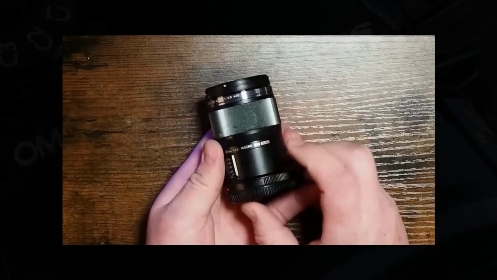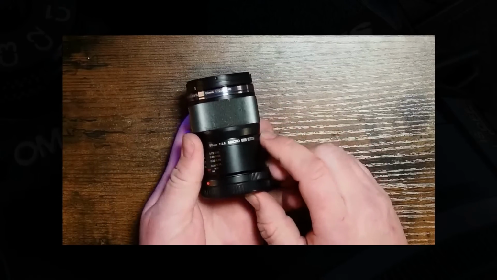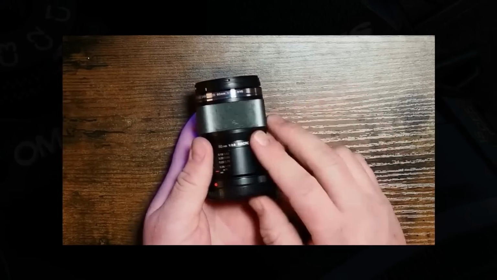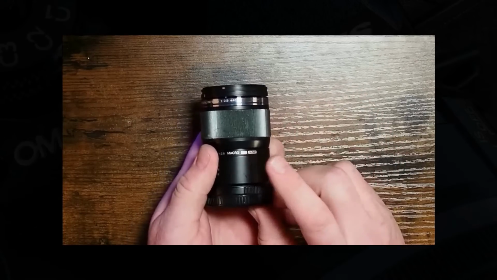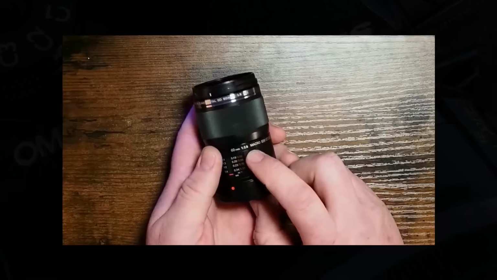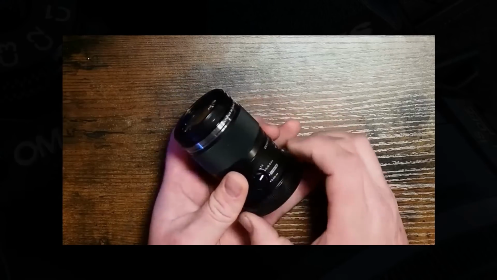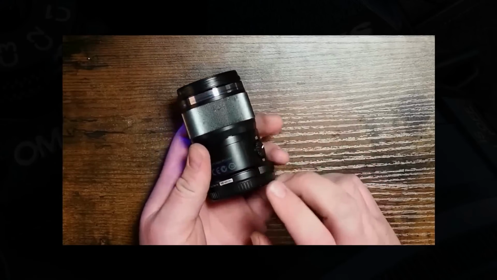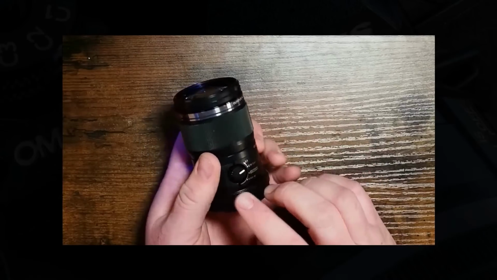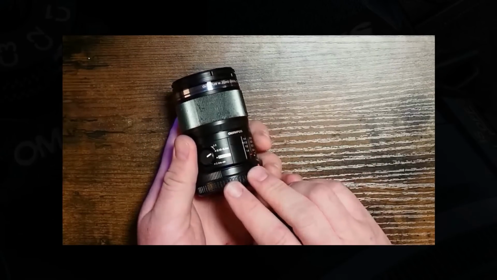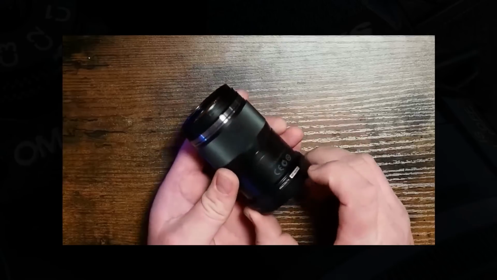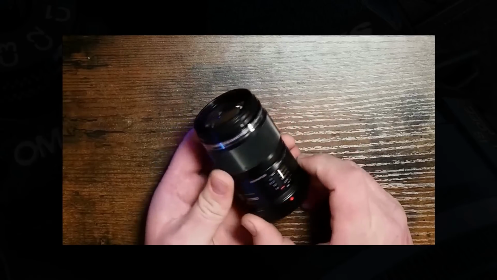But 60mm, or what the equivalent would be, 120mm crop equivalent, is a fantastic focal length for portraiture. It's an f2.8 lens as well, which gives us loads of light and lovely smooth out of focus areas. And this one has a minimum focusing distance of 19 centimeters, so 0.19 meters, and again, written quite nicely on the lens for you.